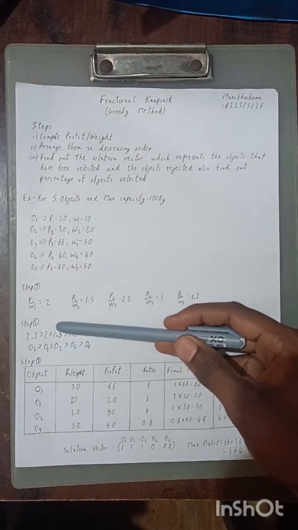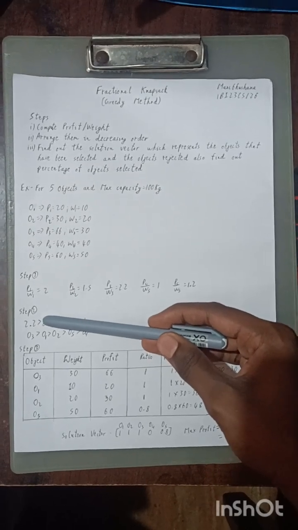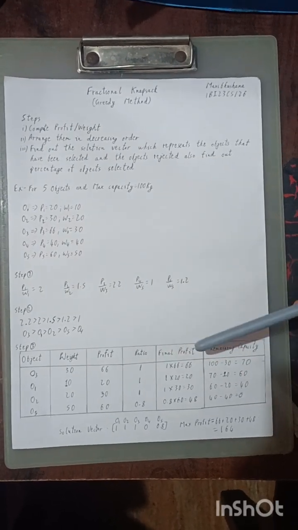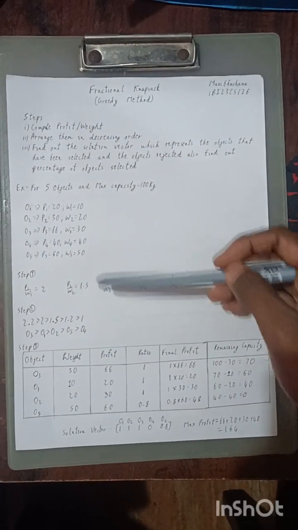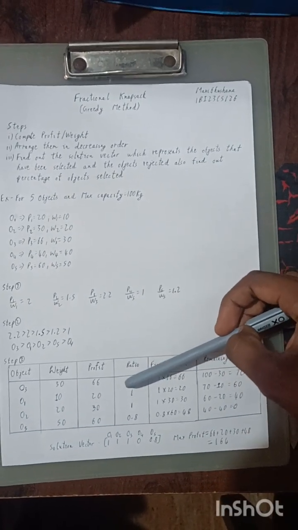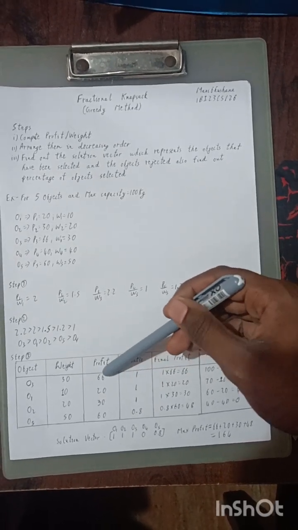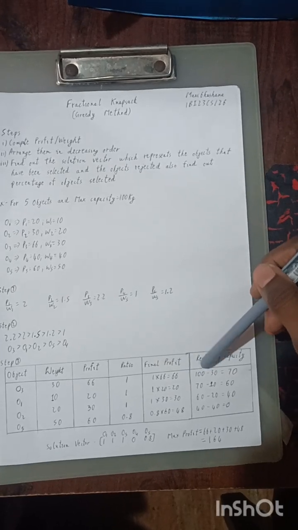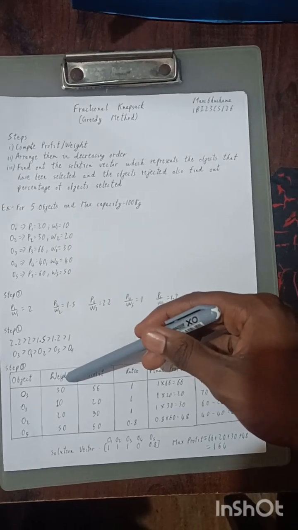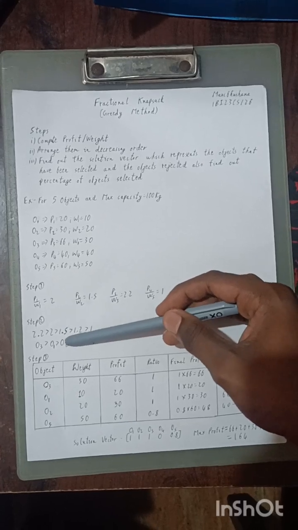Now let's take the second one, object 1, which is second in the descending order of profit by weight. We have taken the complete weight of it because we can easily fit 70 minus 10. Weight would be 10, and the profit for object 1 would be 20. The ratio is 1 since we have taken the complete object, and the final profit would be ratio into profit, which is 20, and the remaining capacity would be the remaining weight minus the weight of the current object, which is 60. Next, the third one would be 1.5, which is object 2.